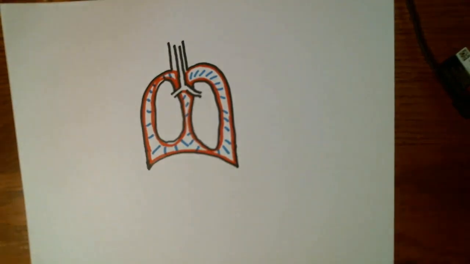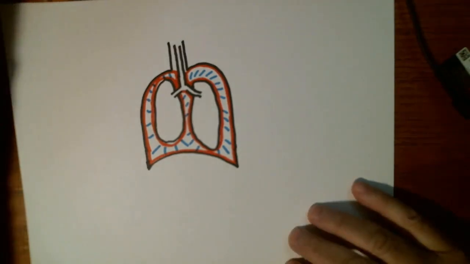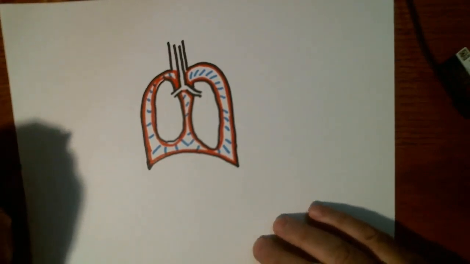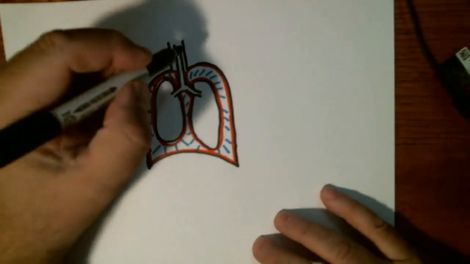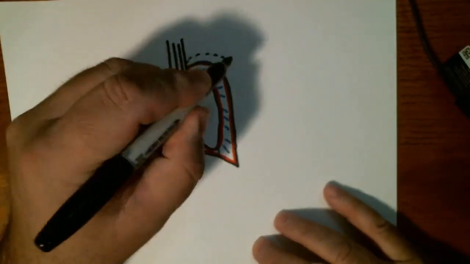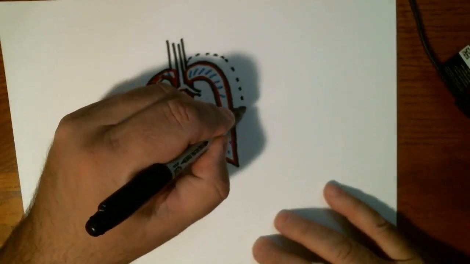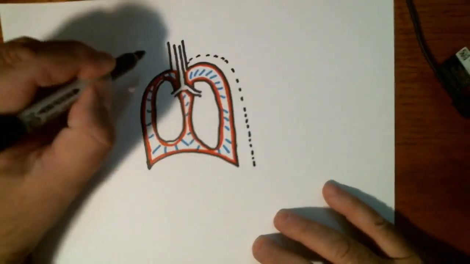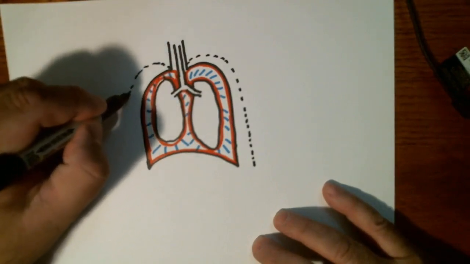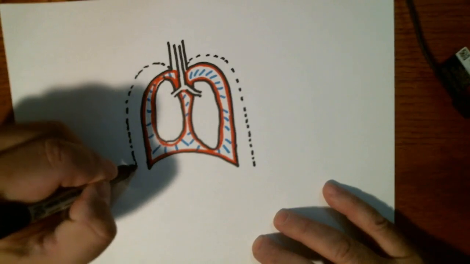And of course, again, this space is exaggerated a little bit just to show the detail of what we're talking about here. So let's start out with inhaling. So what happens whenever we inhale? Well, remember, those intercostal muscles are going to pull on the ribs, and we'll show this with a dotted line here, that's going to pull the rib cage up and out, and that's going to increase the volume of the thoracic cavity.